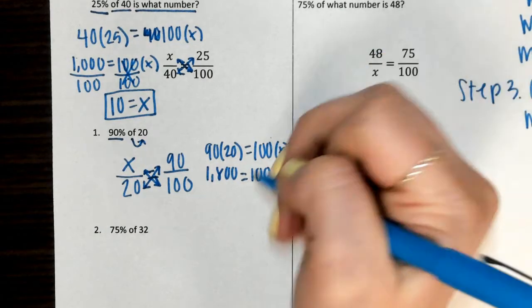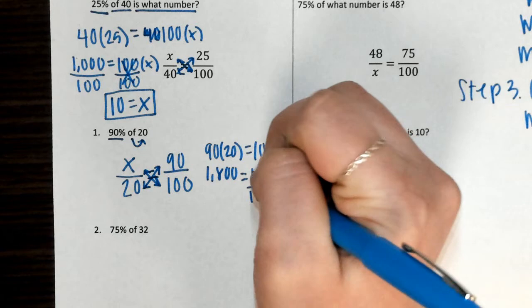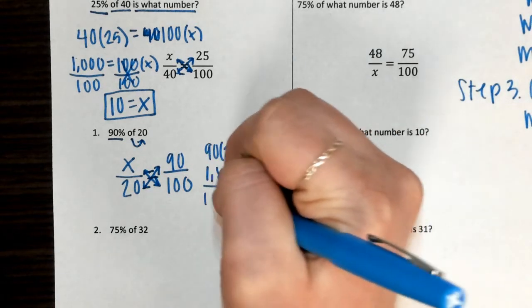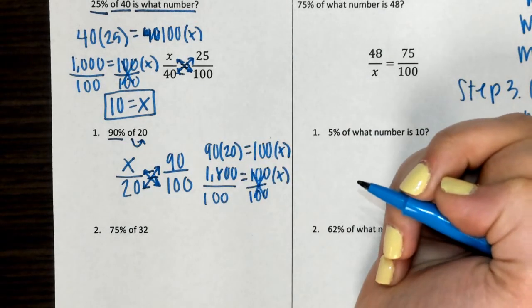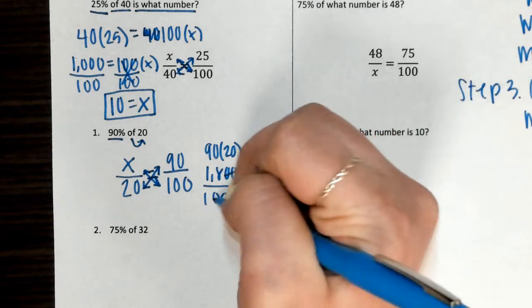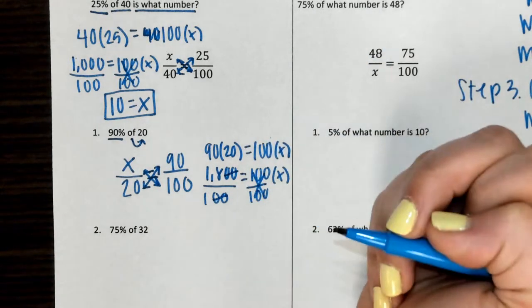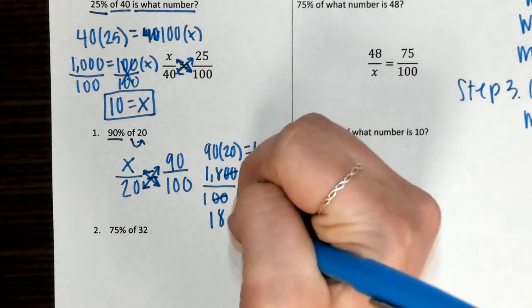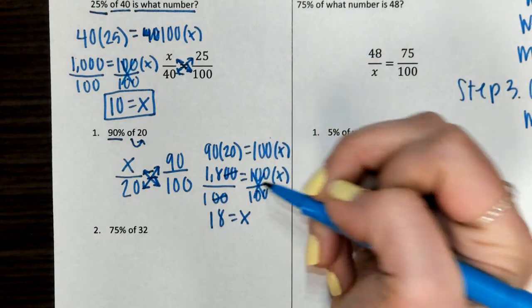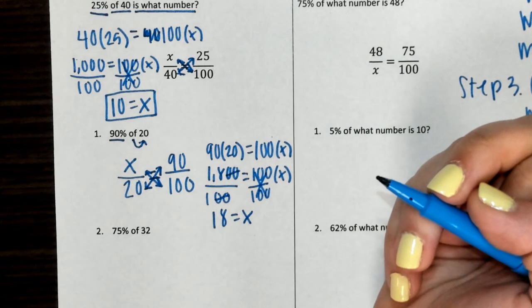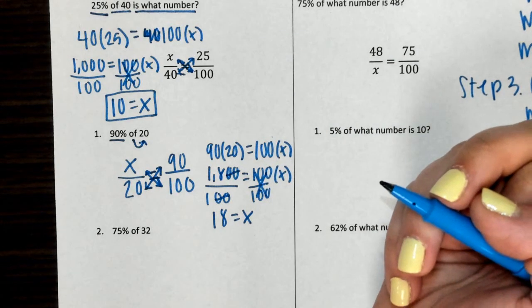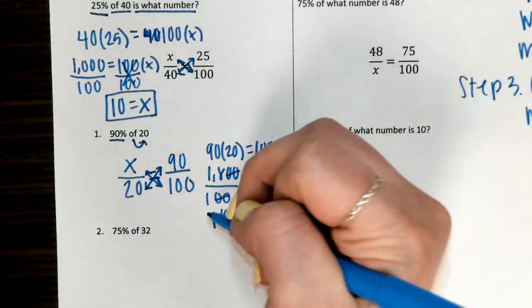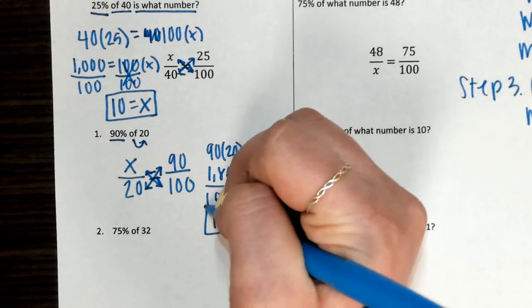So then I need to get x by itself, so I need to divide on both sides. So I have 1,800 divided by 100. I can cancel out the zeros, and I'd have 18 divided by 1, which is 18 equals x. Okay, so like I said, since 90% is close to 100%, I knew that my answer was going to be close to 20, and it was. Okay, so we got 18.